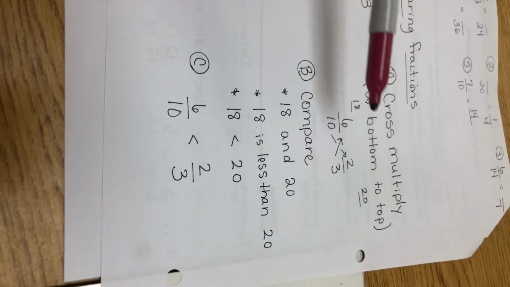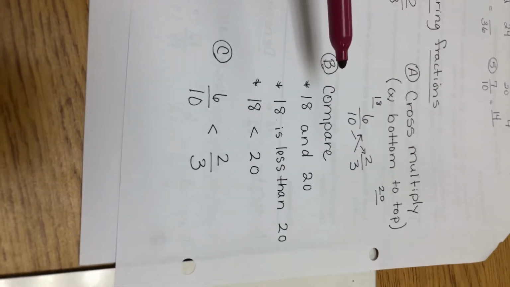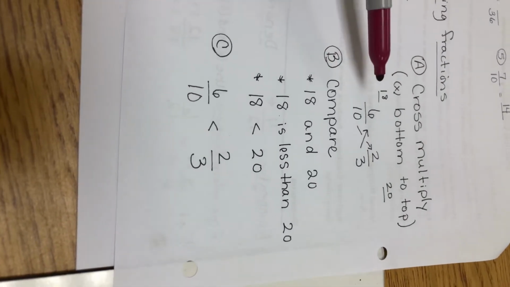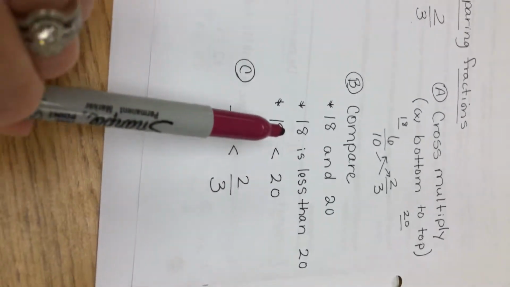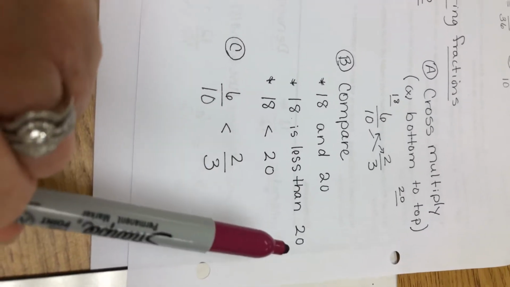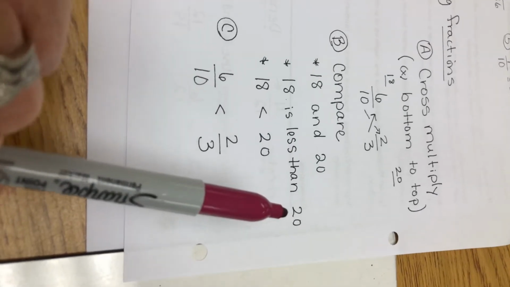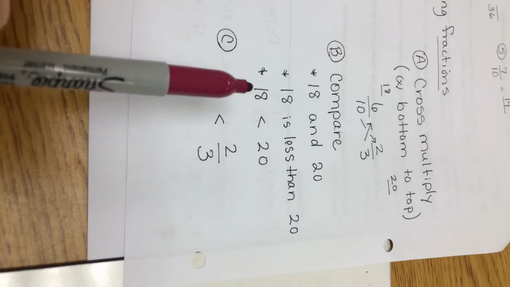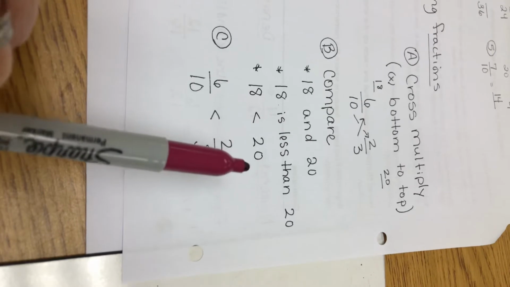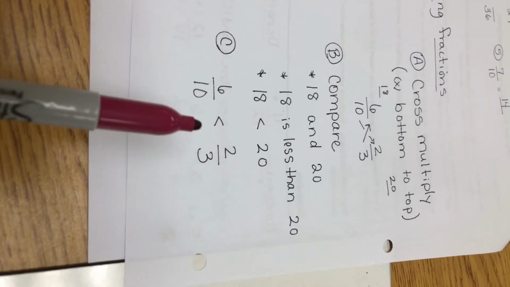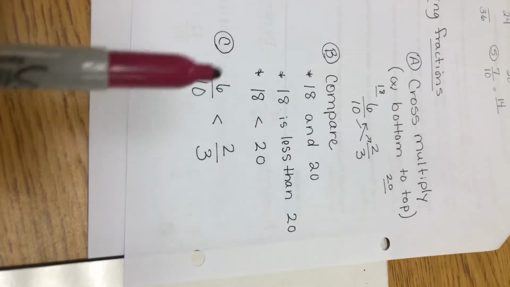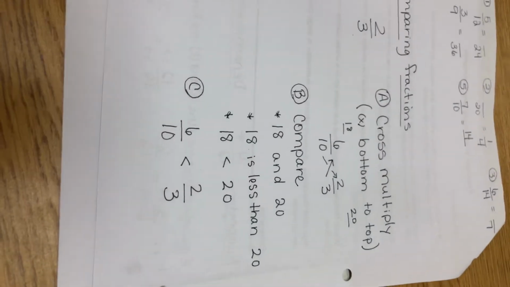So now, instead of comparing the fractions, you're going to compare the 18 and the 20. Now that's a lot easier to compare. So 18 is less than 20. We all agree with that, I'm sure. So we can put in our sign that 18 is less than 20. So therefore, 6/10 is also less than 2/3. So easy. I know you guys did this in 3rd grade too.